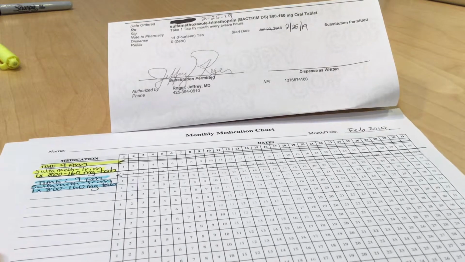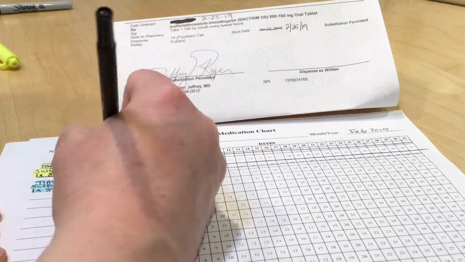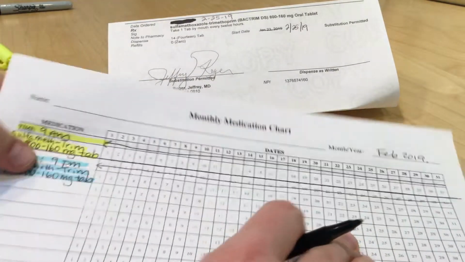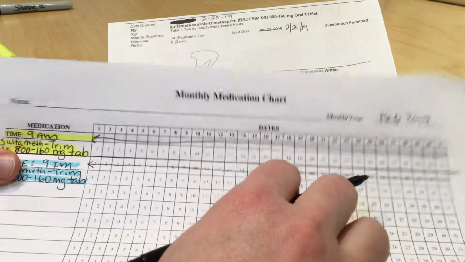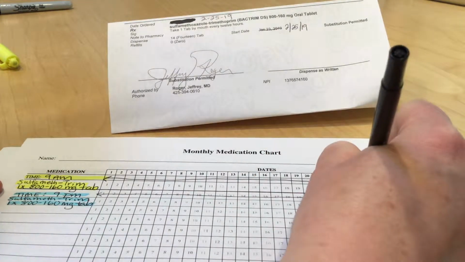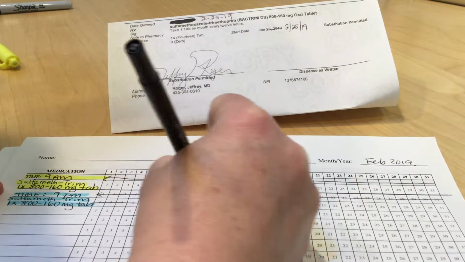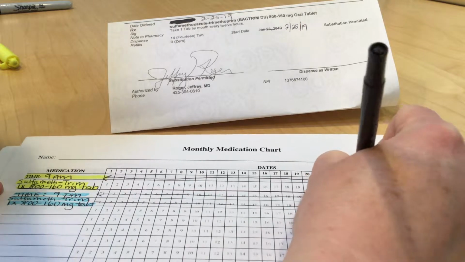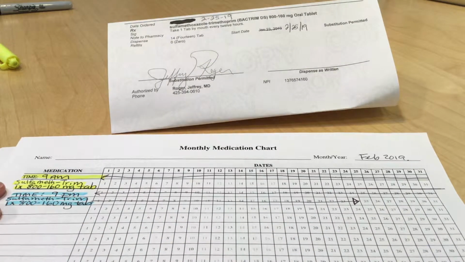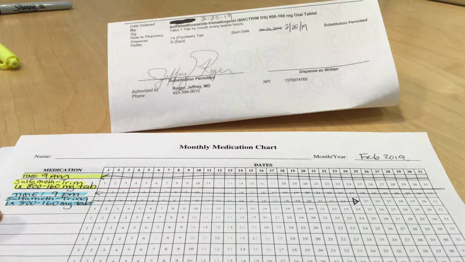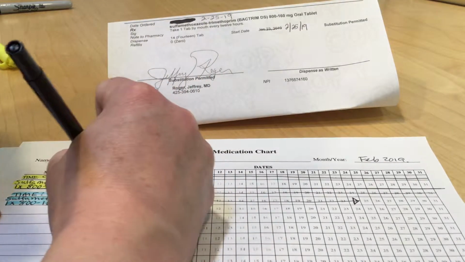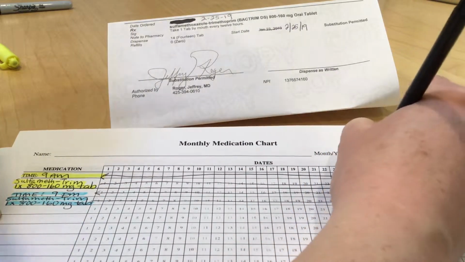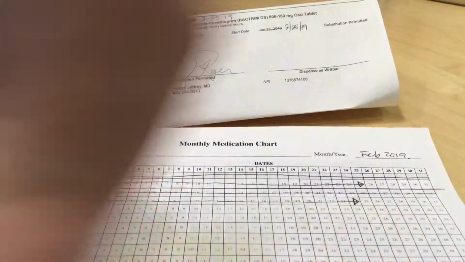On this chart, we're going to look at the PM row, go over to the 25th right here, and draw an arrow pointing to the 25th, because that is where we are starting tonight. So tomorrow morning will be the 26th, the first day that the person is going to take the morning dose of this.